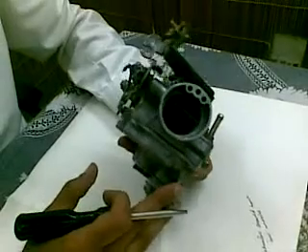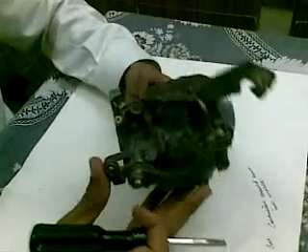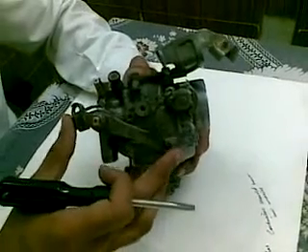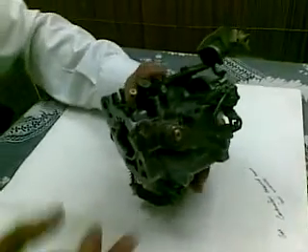In this video, I am going to explain the function of the different parts of the carburetor. Please focus on this carburetor. A carburetor is a device which automatically mixes the fuel with the air to produce a combustible mixture of the gases which we supply to the IC engine for combustion.